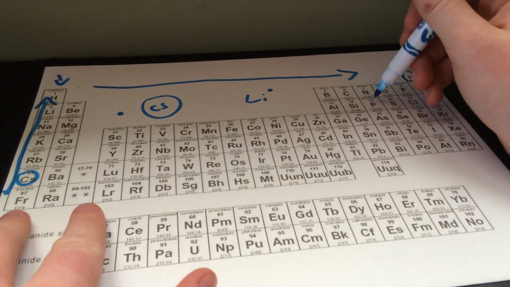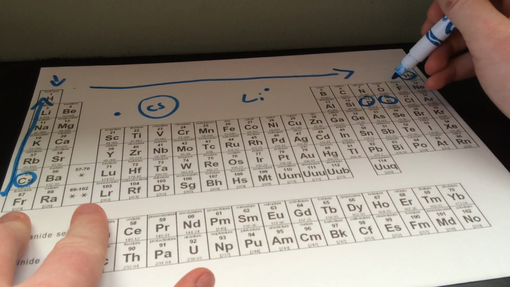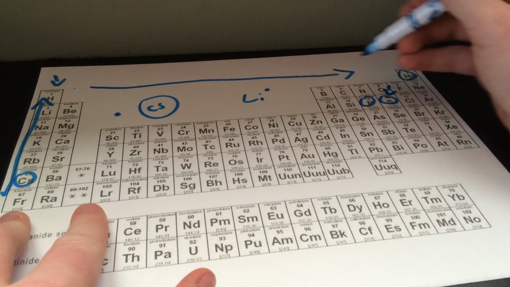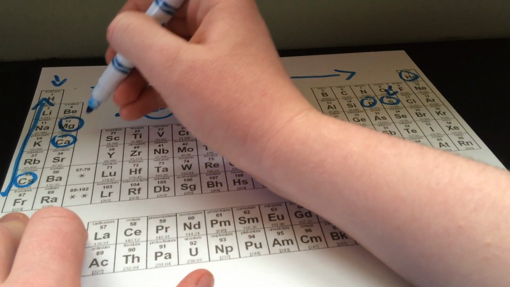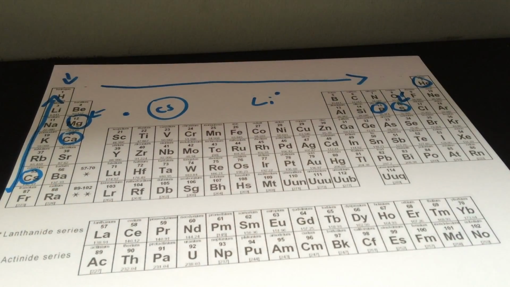You can do some examples. Phosphorus and sulfur. Sulfur is going to have a higher ionization energy because it's further to the right. Magnesium and calcium. Magnesium is going to have a higher ionization energy because it is further up on the periodic table.